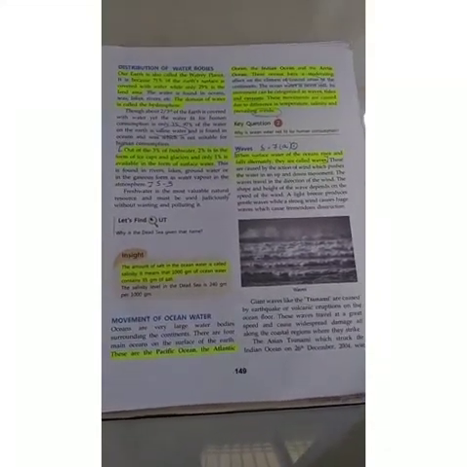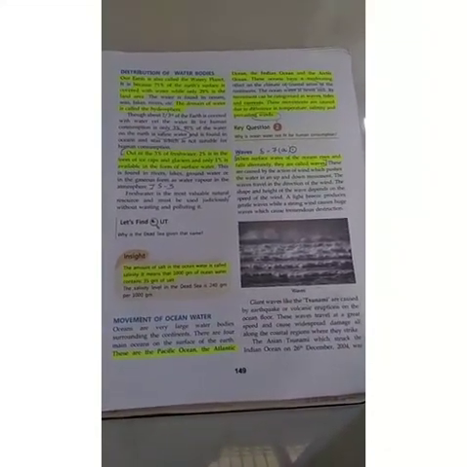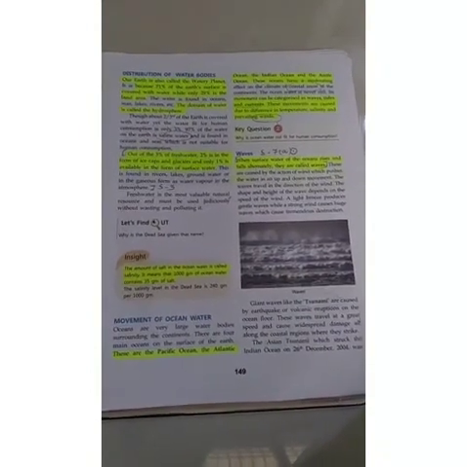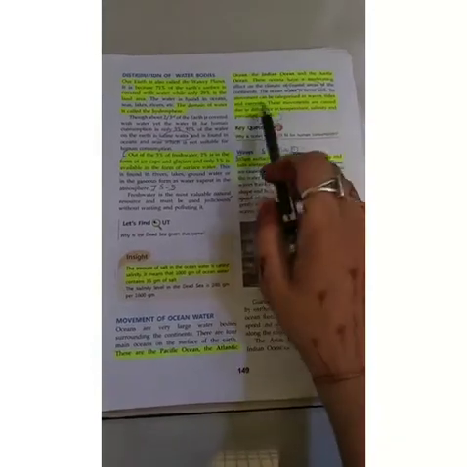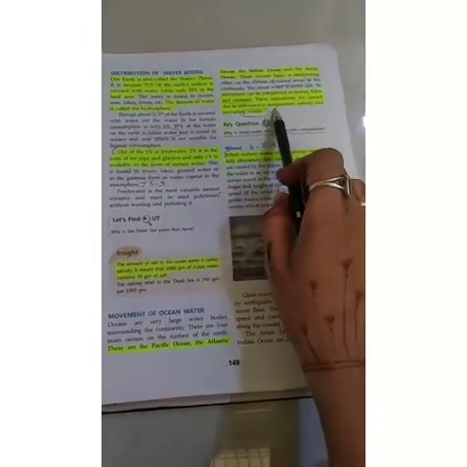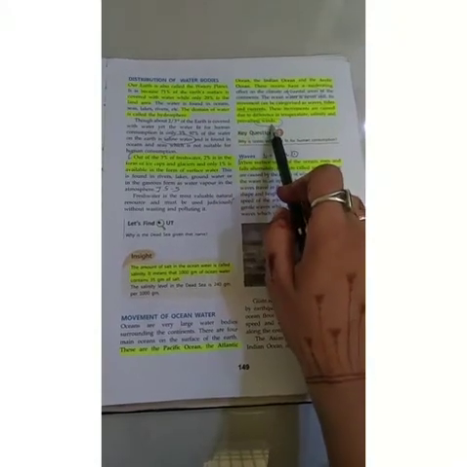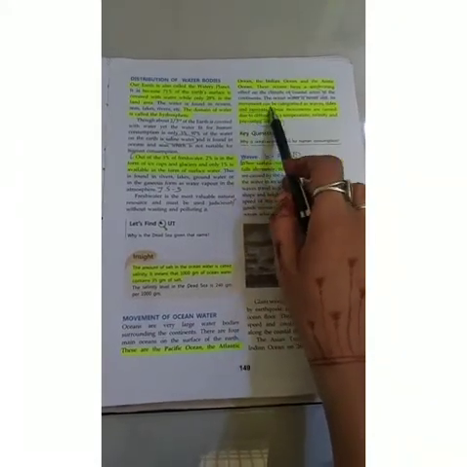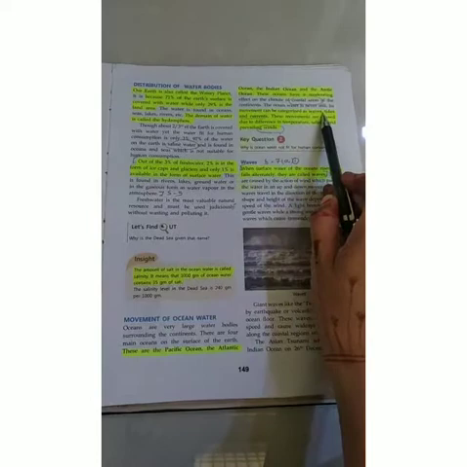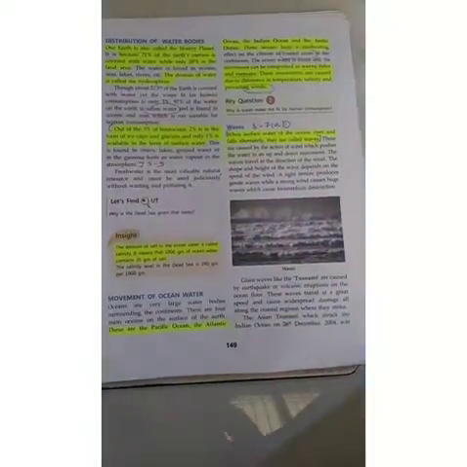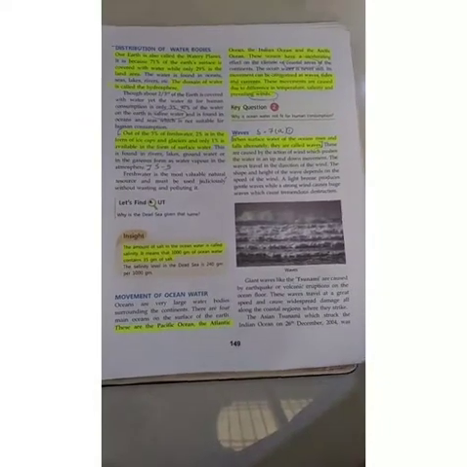Now students, there are so many movements in the water. These movements happen due to differences in temperature, salinity and prevailing winds. The movements can be categorized as waves, tides and currents. Now we are going to learn about waves.